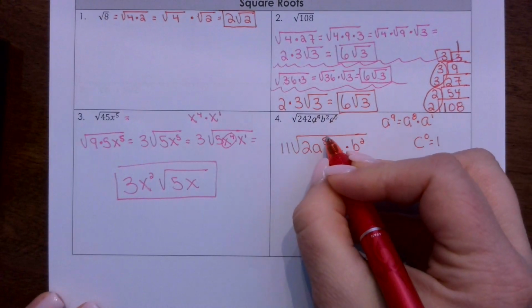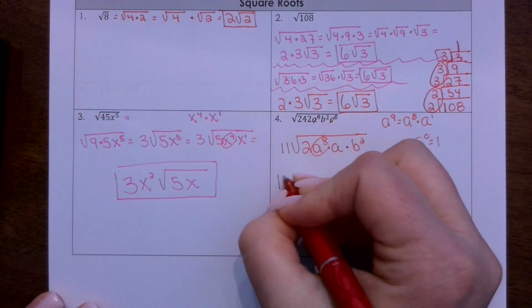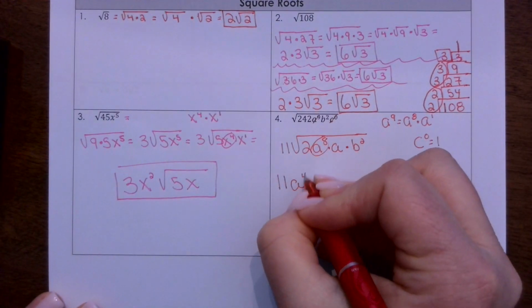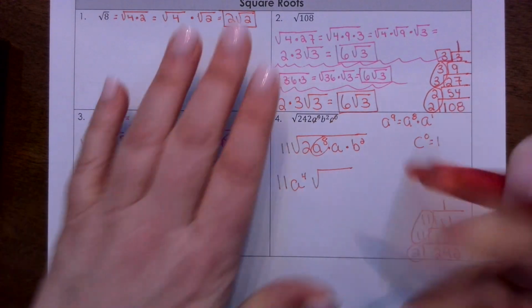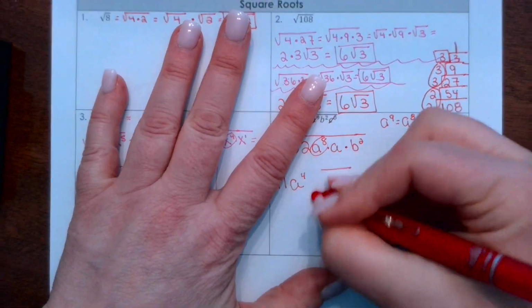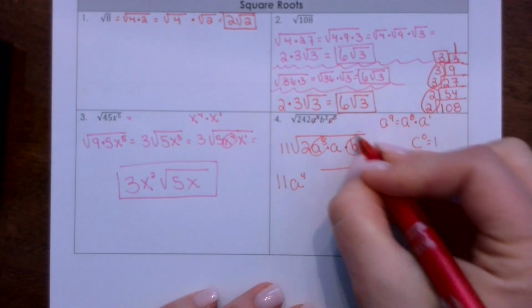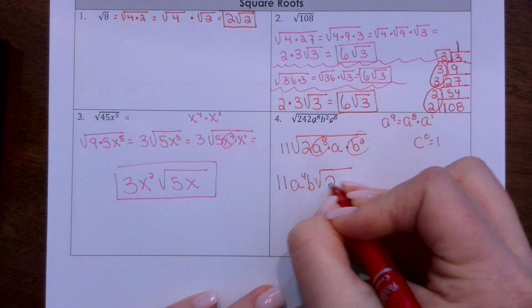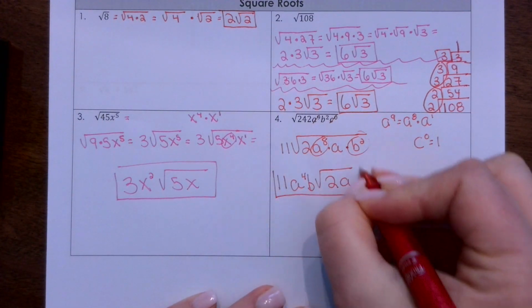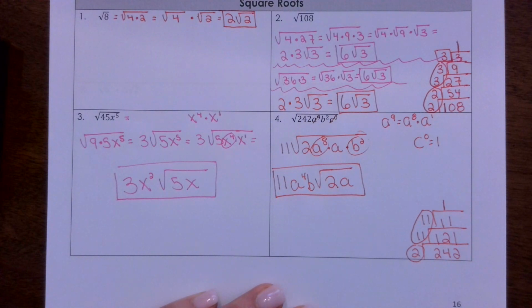So I'm going to divide this here, and I get 11 a to the 4th. 8 divided by 4 is 2. And I get, oops, I forgot my b. Excuse me. 2 divided by 2 is 1. And that is the square root of 2a. And so my final answer on this page is 11 a to the 4th b square roots of 2a.